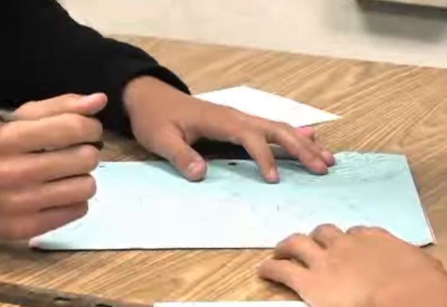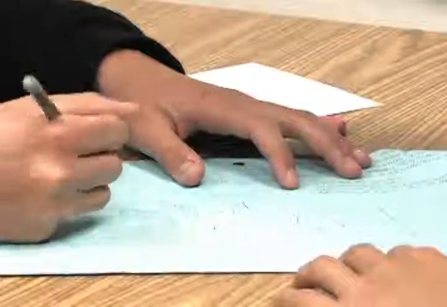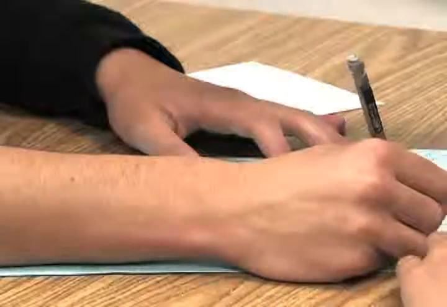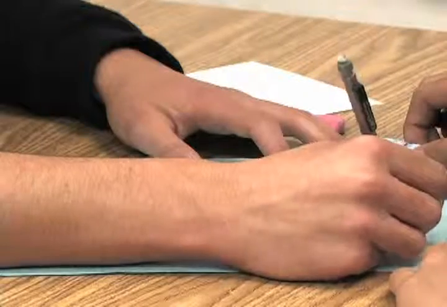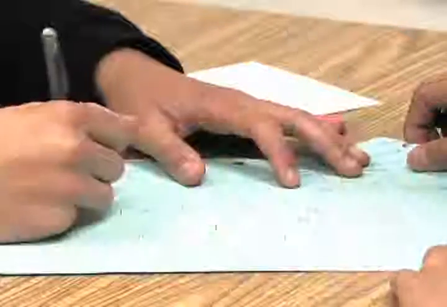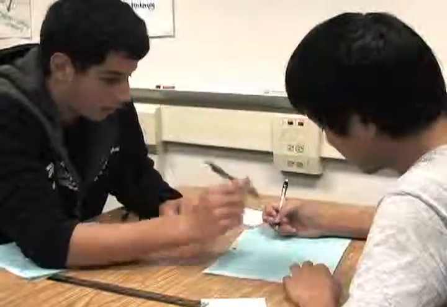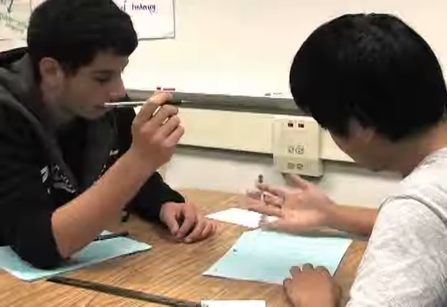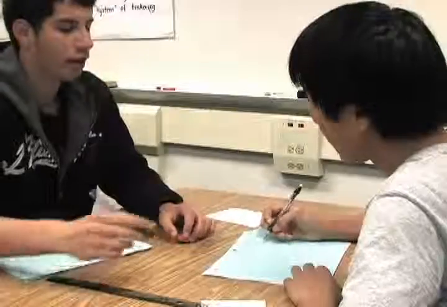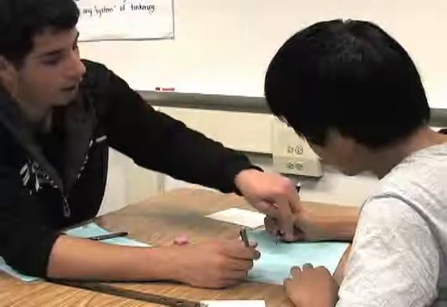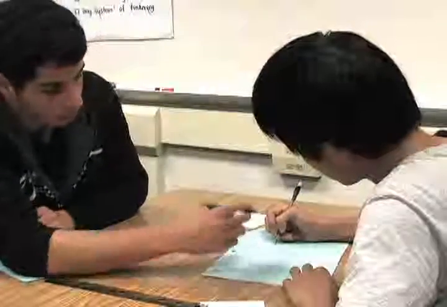Should we give this one a name so they know which angles we're talking about? Let's do angle 1 and angle 2. So since angle 1 and angle 2 are congruent to each other, if all angles of triangle C are congruent to all angles of triangle D, then angle 1 is congruent to angle 2.